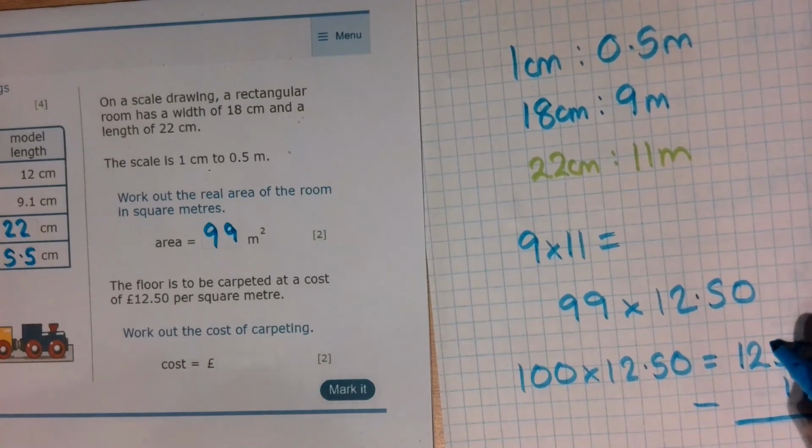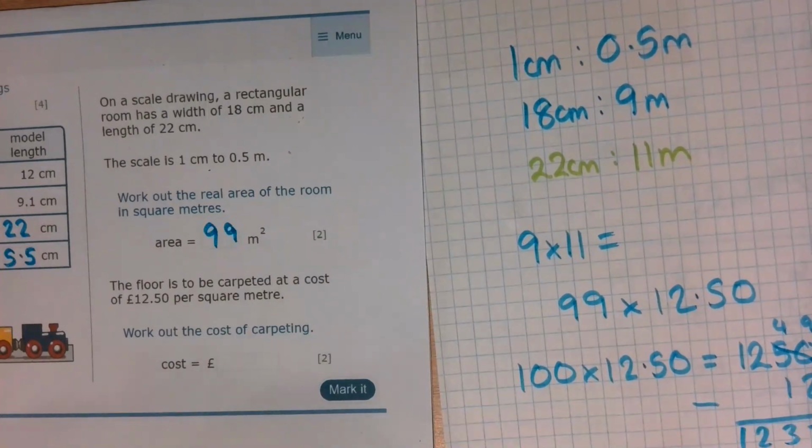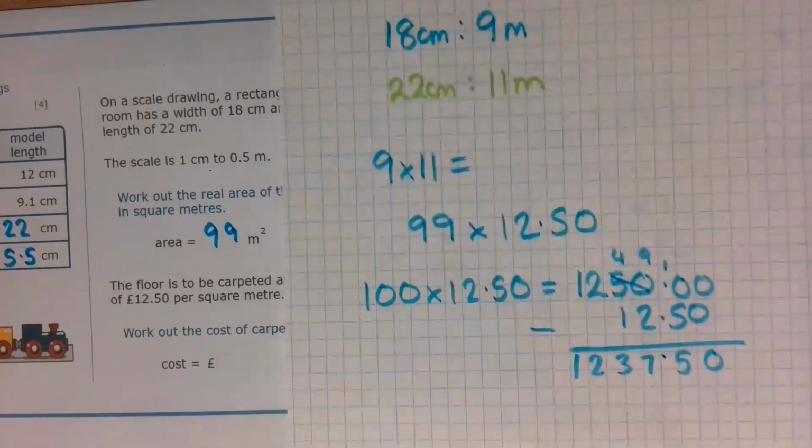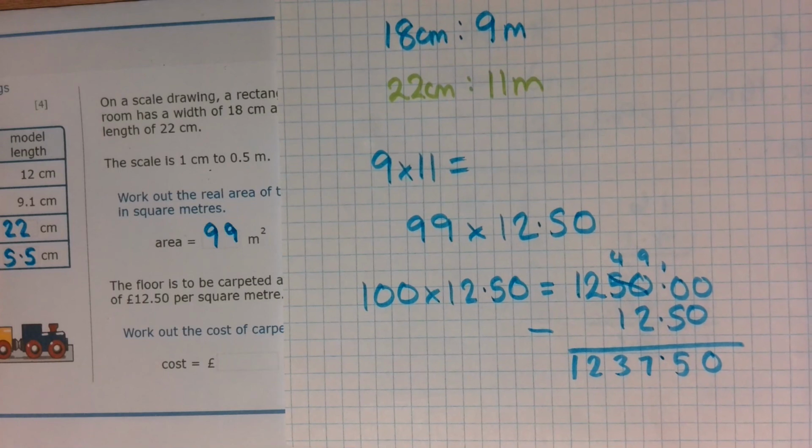What does that give me? 4, 9, 10, 5, 7, 3, 2, 1. 1,200 and, oh for goodness sake, £1,237. Obviously your numbers will be different, but hopefully that will help you to take you through the homework.